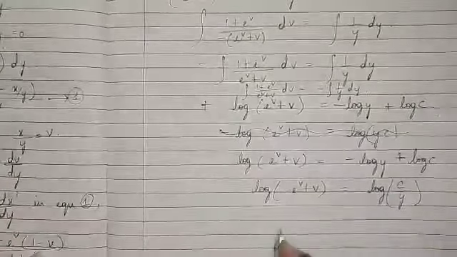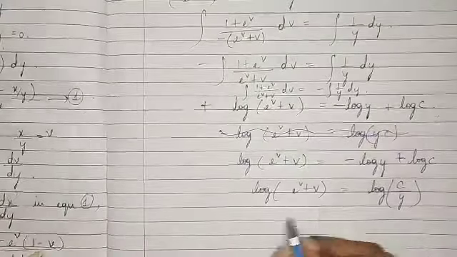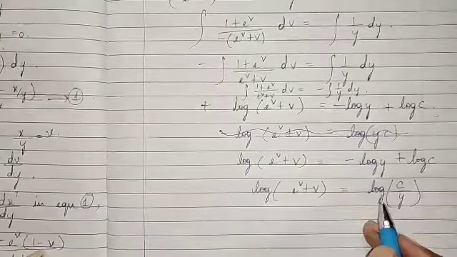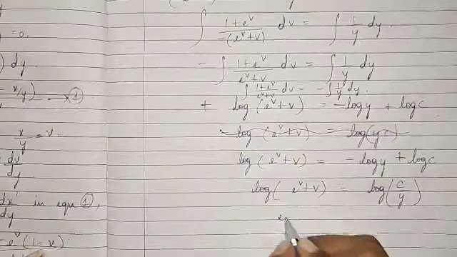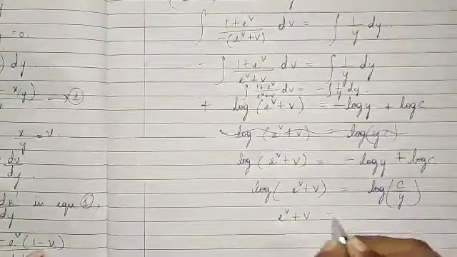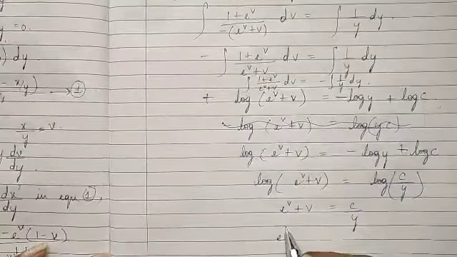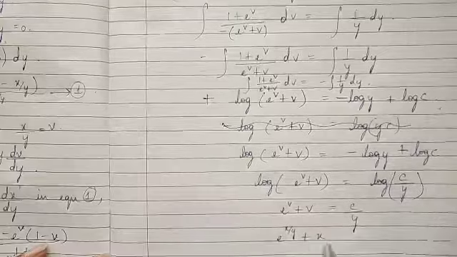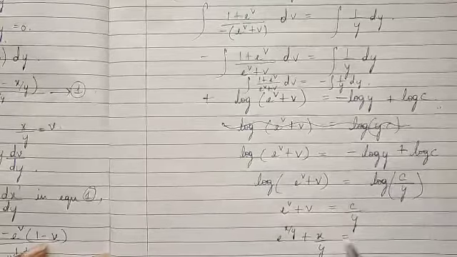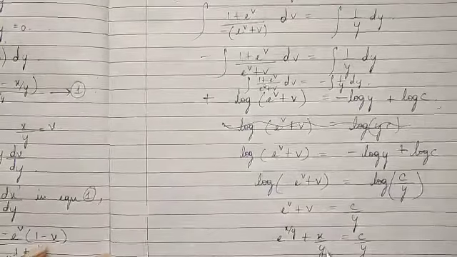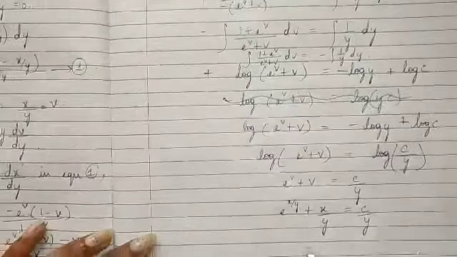Okay. So now if I take e power on both sides, what happens? I can write this answer, right? So this becomes e power v plus v is equal to c by y, and replacing v by x by y, e power x by y plus x by y is equal to c by y. Sending this x by y to the other side, what happens?